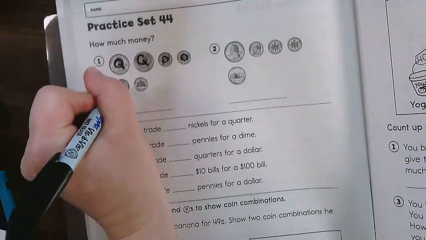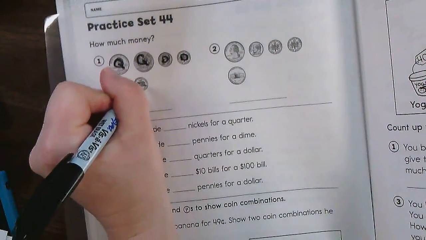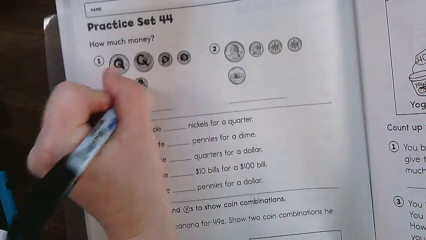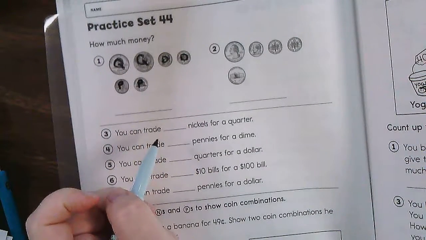And then this is a penny. You can see it's a little darker. And then this, believe it or not, it says 1 cent. So that's also a penny. And I can add those up.